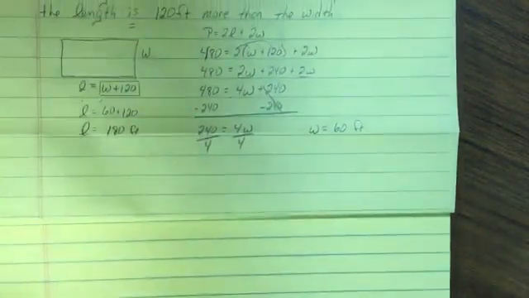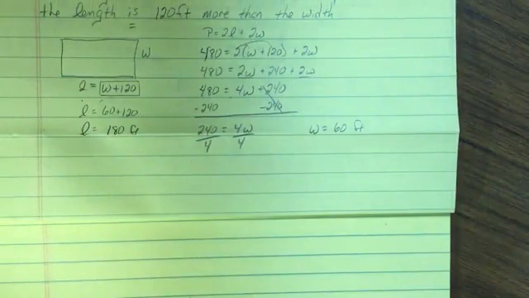All right. These are the type of word problems you're going to come across in this section. They get a lot more complex, but right now you're really dealing with simple ones. Good luck.